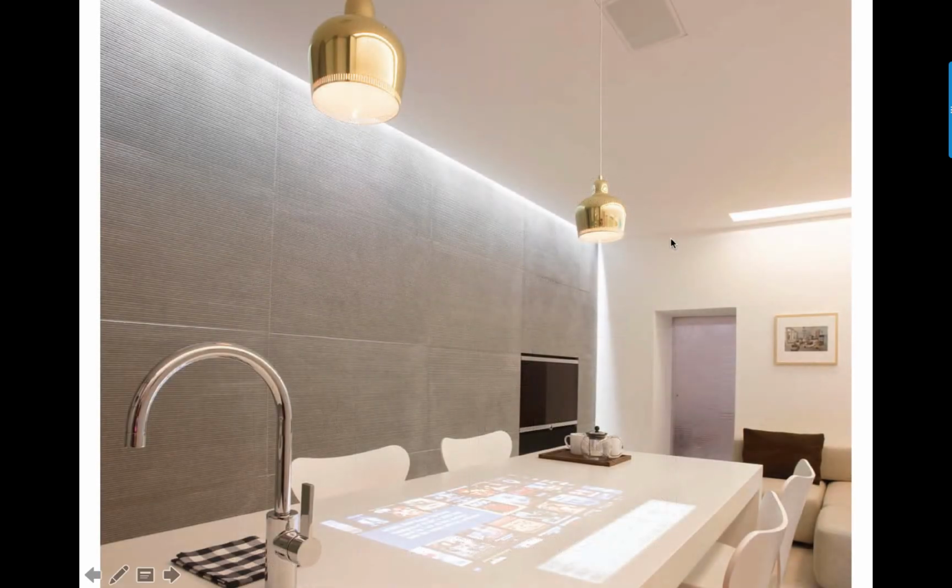So this sort of thing, where these slots occur, sometimes they occur away from the wall, sometimes they occur right next to the wall. The aesthetics of where the slot occurs is one design decision, and then what do you want the light to do is another design decision. In this case, this is more grazing, this is more wall washing.